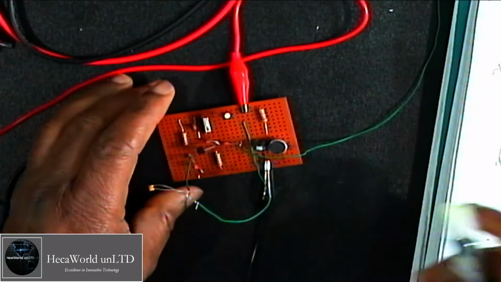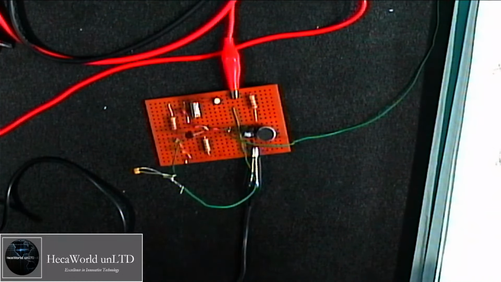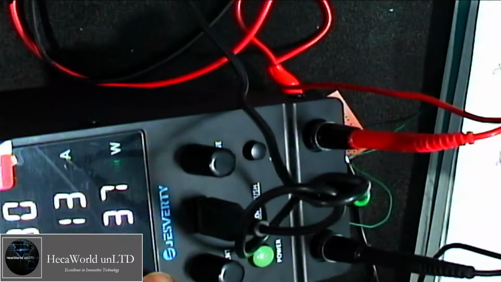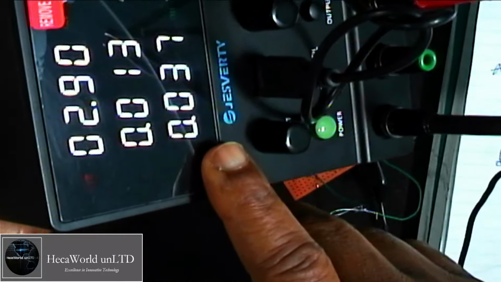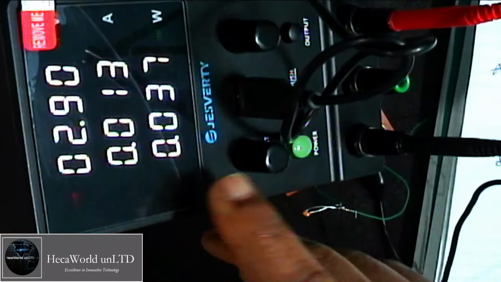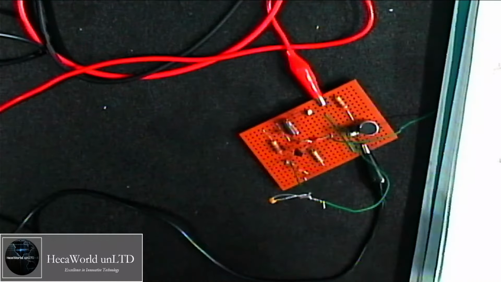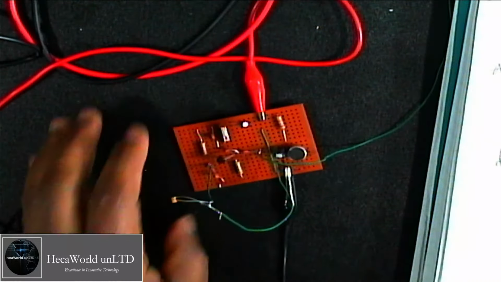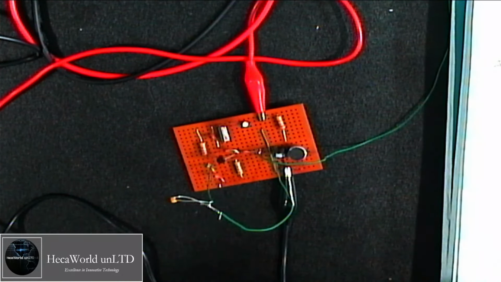I want to sound a note of warning. In some countries, it is not legal to run a transmitter without a license. So make sure you have a license. In our own case, the power is 0.037 watts, which is 37 milliwatts, so very low power. As long as you're operating at a very low power, it might be acceptable. But then you're doing it for a short period, and the range is so small, so it will not affect much in the area.